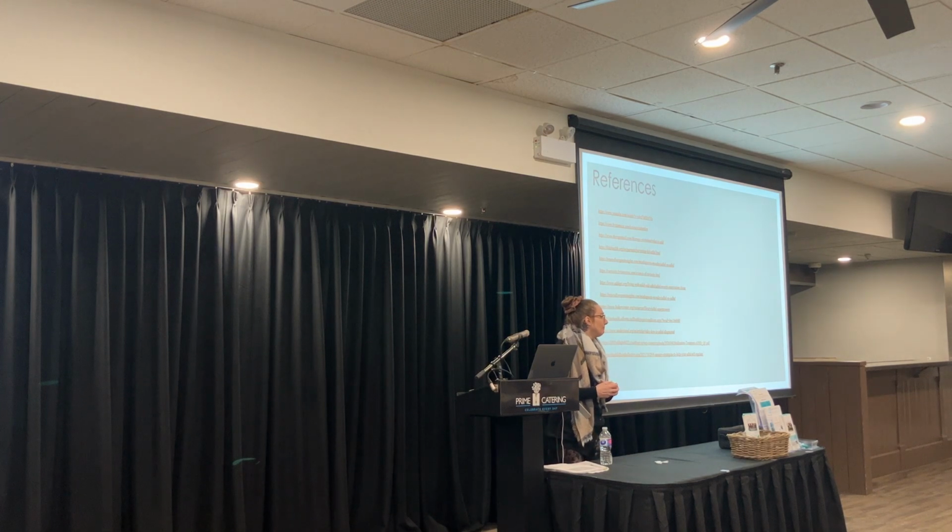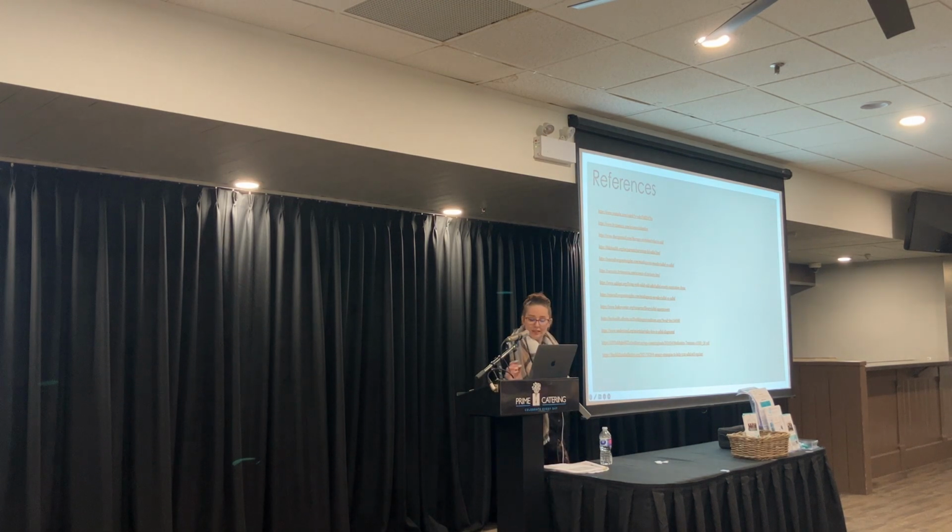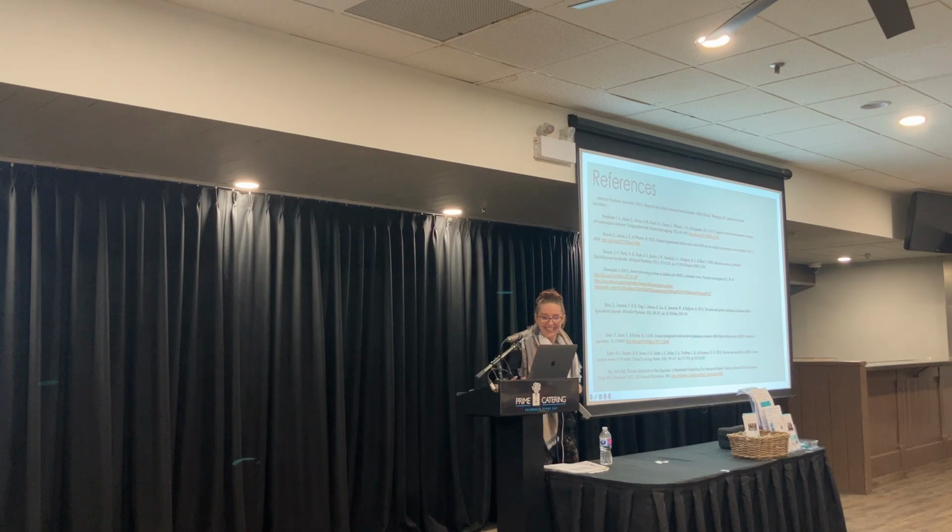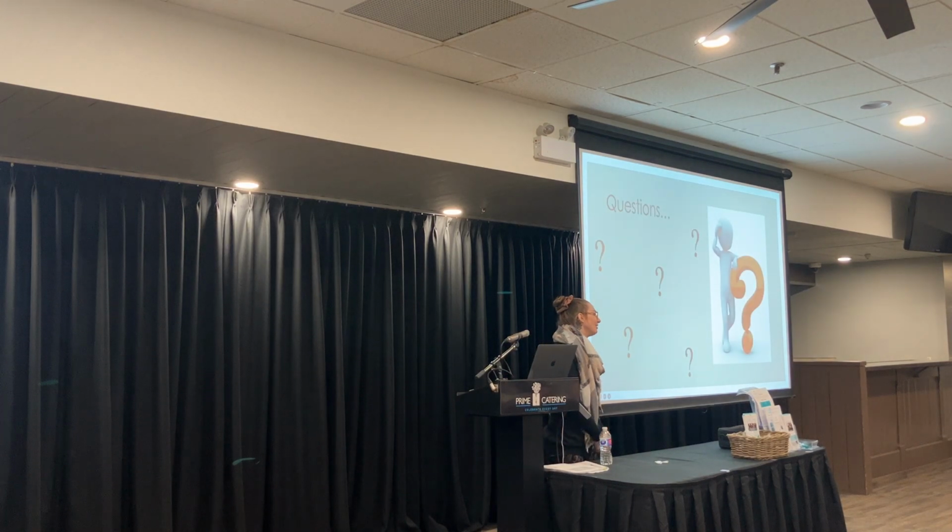I don't want to call a huge amount of attention to pharmacology, because that is a rabbit hole in and of itself. But when you look at the different types of medication action, is there any correlation between whether you use a stimulant or a non-stimulant?